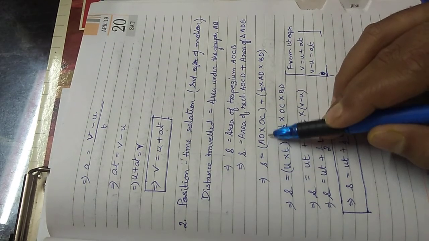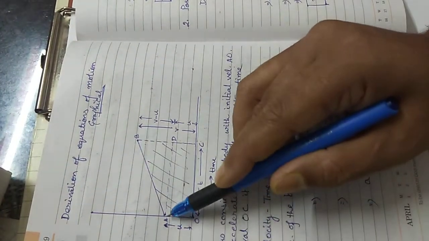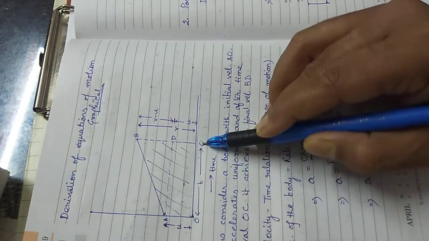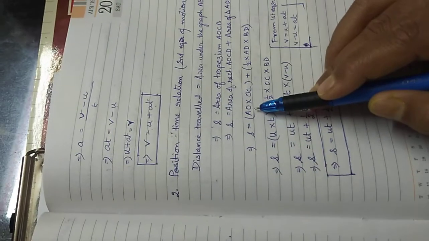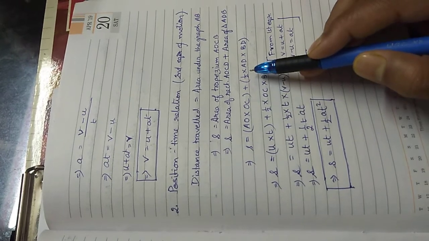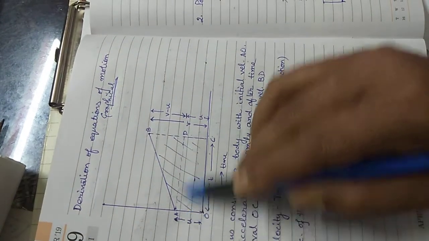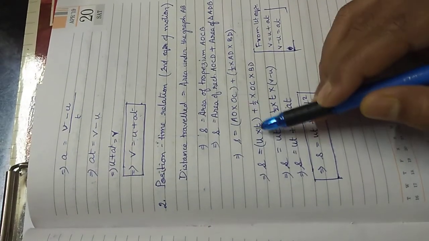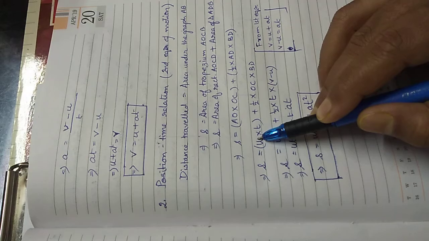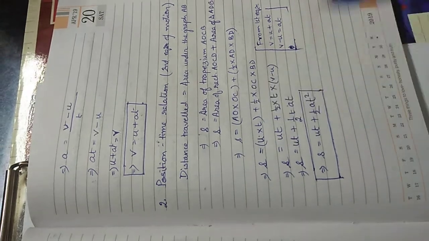So S is equal to AO into OC, the rectangle. Rectangle is what? AO into OC. That we have written here. And the triangle, it is a right angle triangle, so half into AD into BD. Now AO is nothing but initial velocity. If you look at the graph, OC, so let me focus both, it will be easy for you.